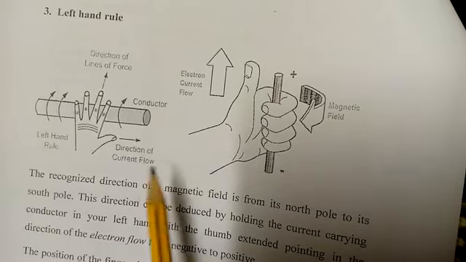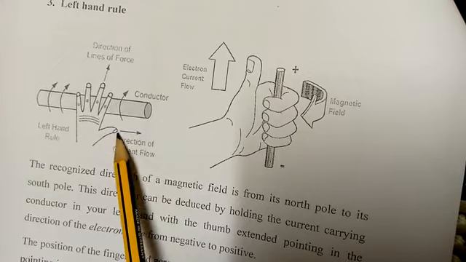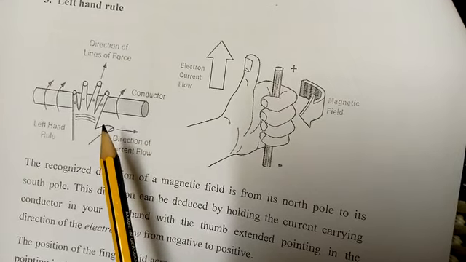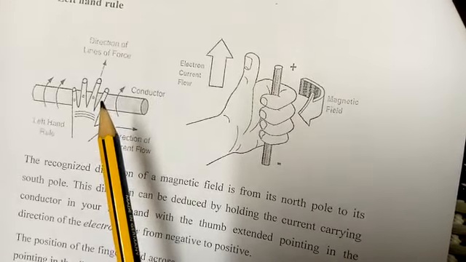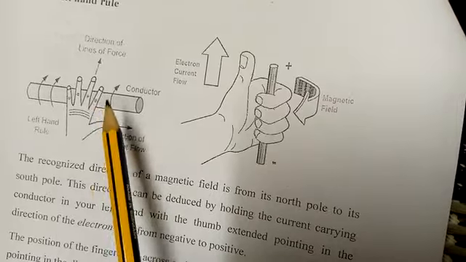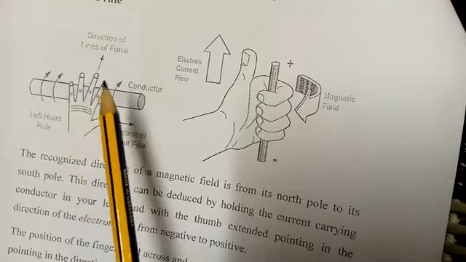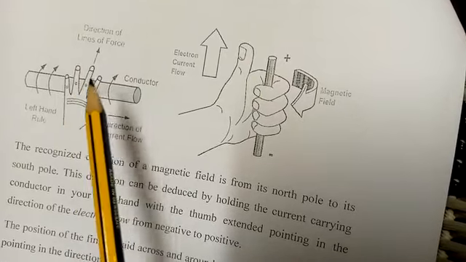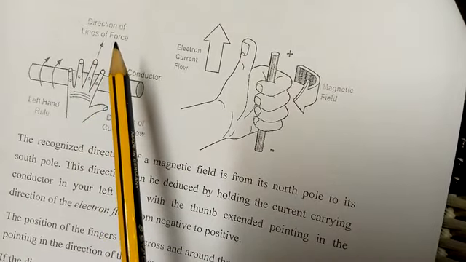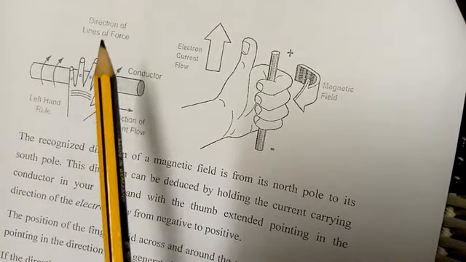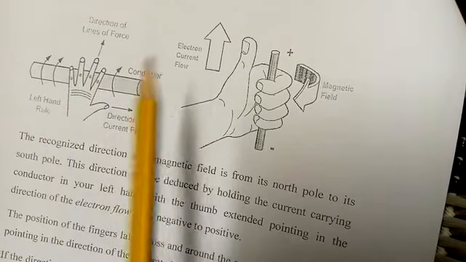If your thumb directs to the direction of current flow, then when you hold around the conductor with your left hand, the other fingers will show the direction of the lines of magnetic field. The direction of lines of force or magnetic field, which is the left hand rule.